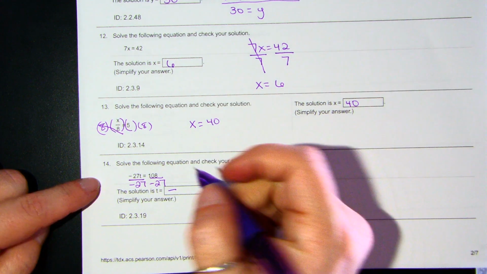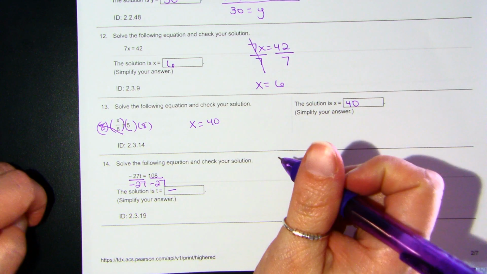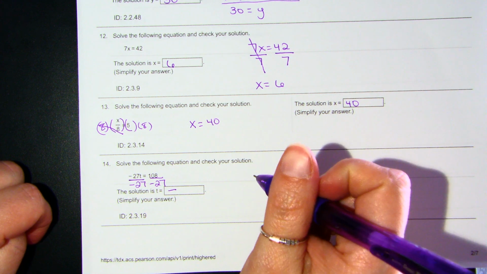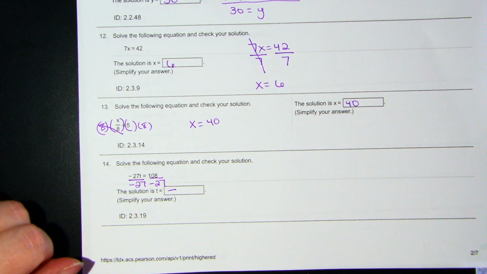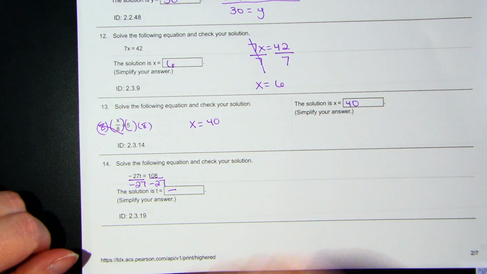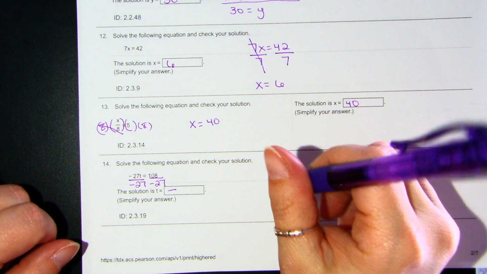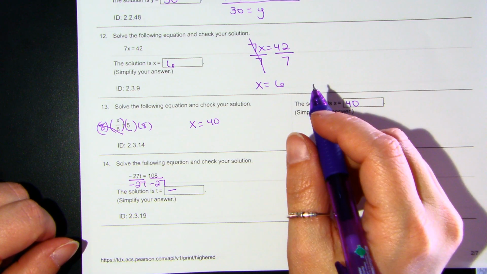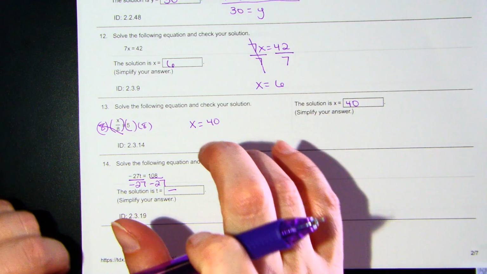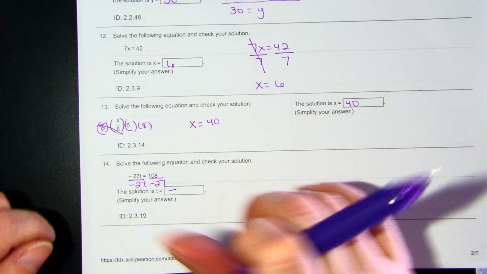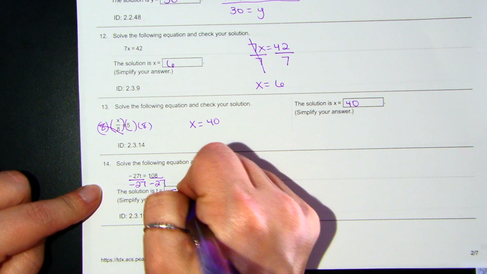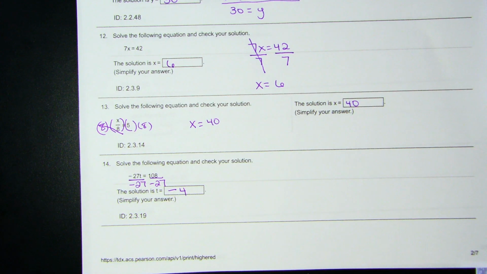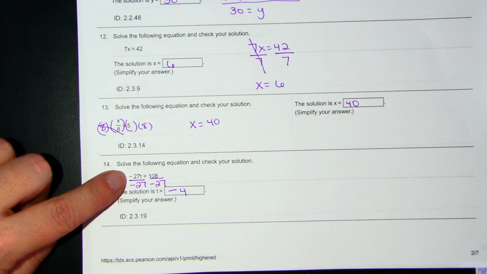If you don't know, you would type it into your calculator. You are allowed calculators on test 2. You're not allowed graphing calculators, but you are allowed other calculators, scientific ones. So 108 divided by negative 27 would give you negative 4. The big thing is when we start playing with negatives, we have to keep track of them and be really careful, because there's nothing worse than typing in 4 when you meant negative 4 and then you miss the whole problem because of that.